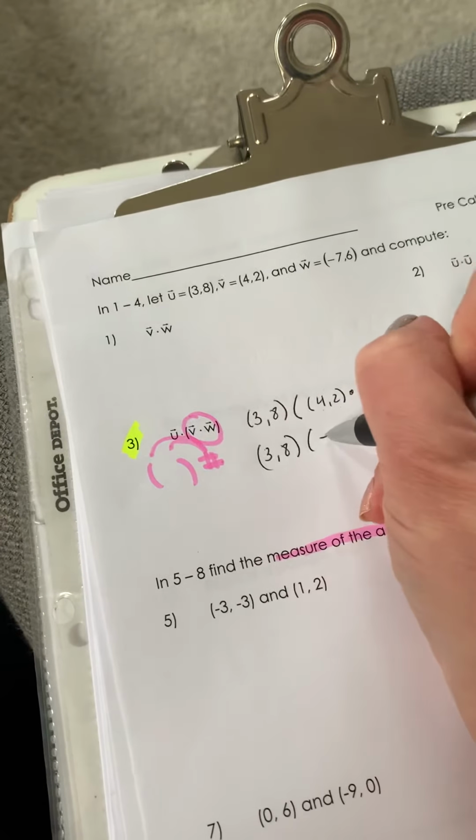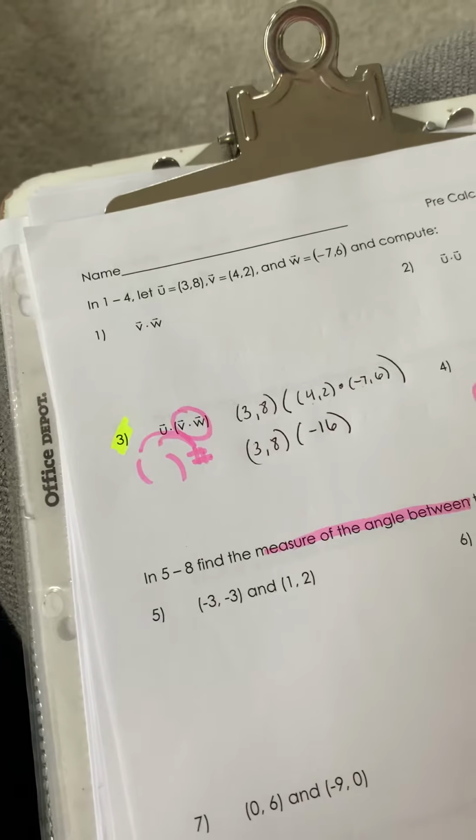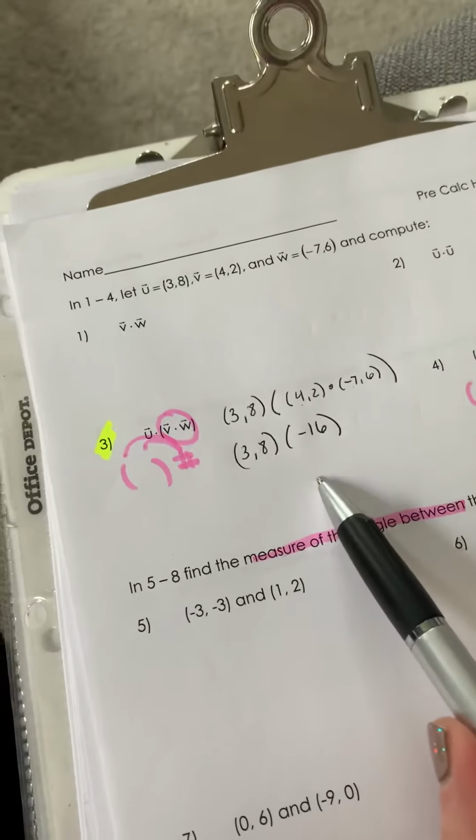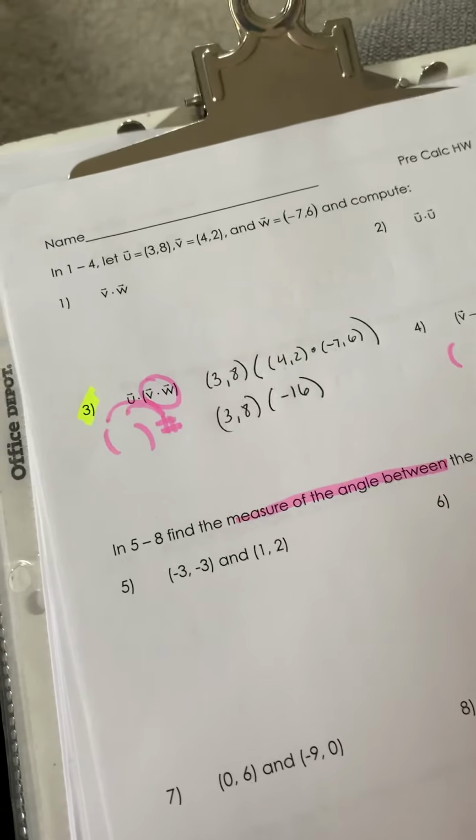I cheated. I looked at my answer key because I can't think of 7,000 things at once. Writing. Where's the camera? What number am I on? What am I saying? My mind is going crazy right now.